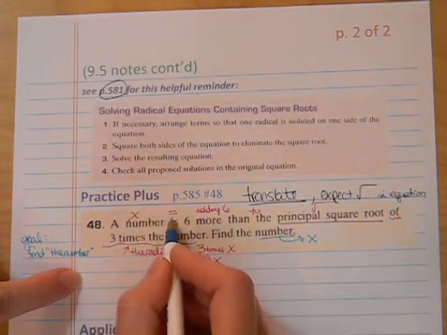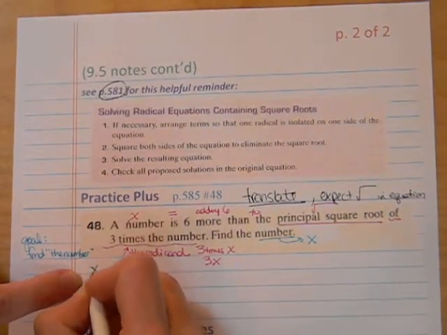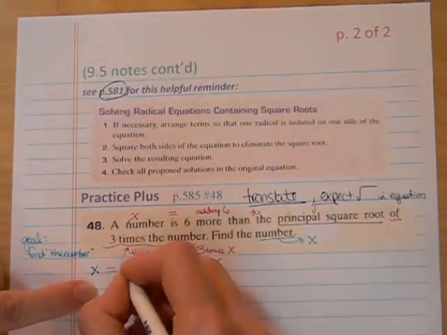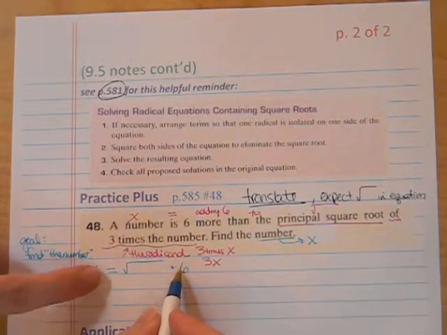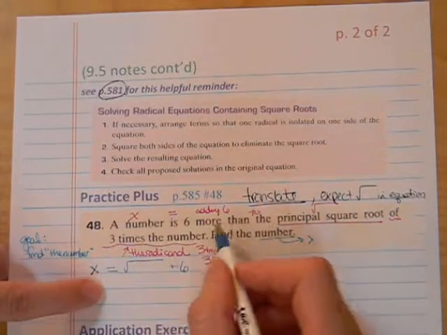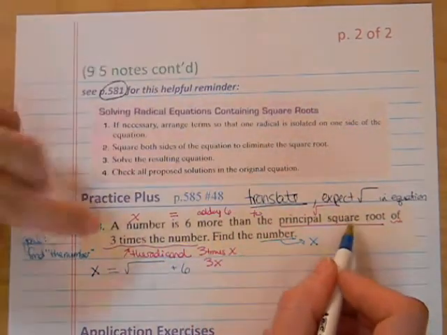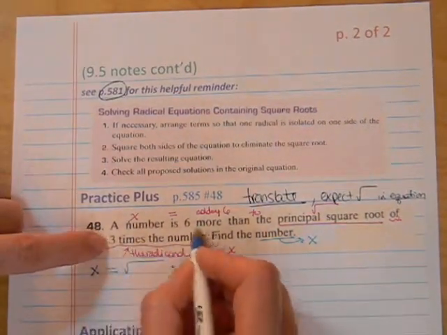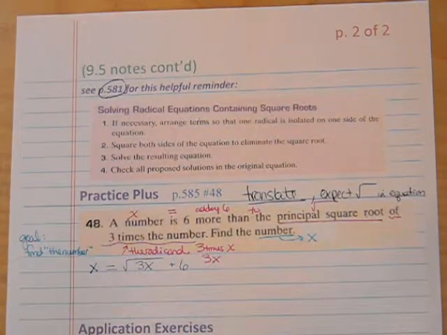So let's see if we can put that into one sentence here. We've got a number is, so x is, x equals 6 more than, we're adding 6 to the principal square root. So we've got a principal square root, and then we're going to add 6 to it. You could do 6 plus the square root, but it's just talking about 6 more than, so it's 6 more than something that's already there. So let's just go ahead and try to translate it that way. Principal square root of, what's the square root of? It's the square root of 3 times the number. So there's our equation. x equals square root of 3x plus 6.